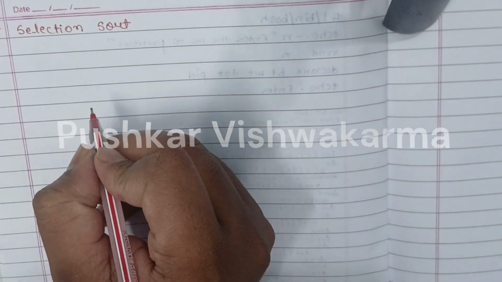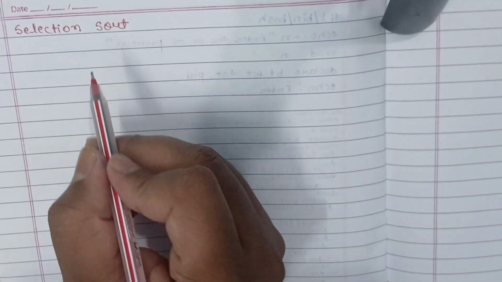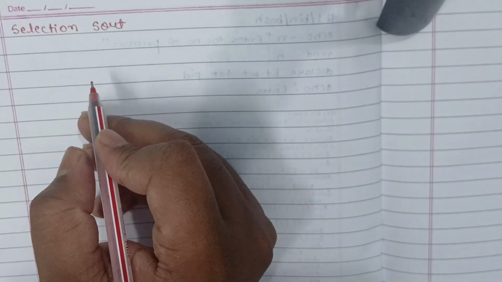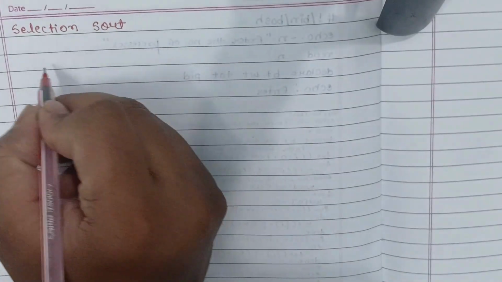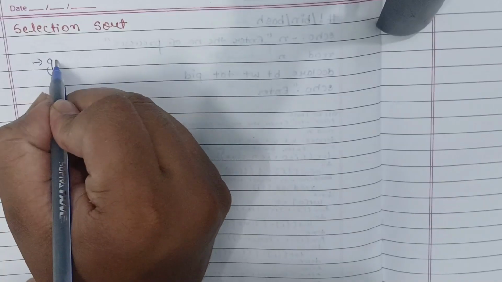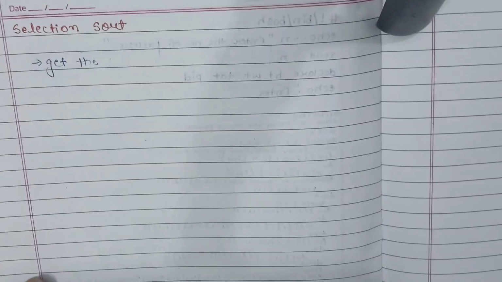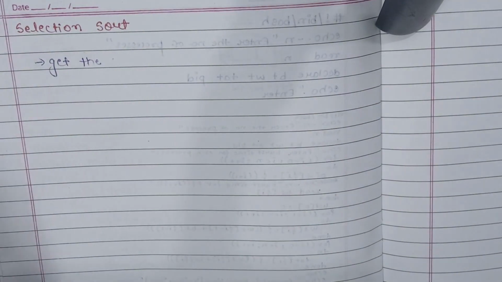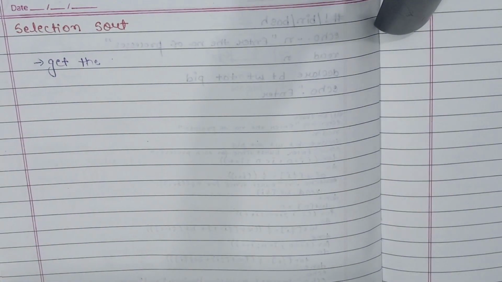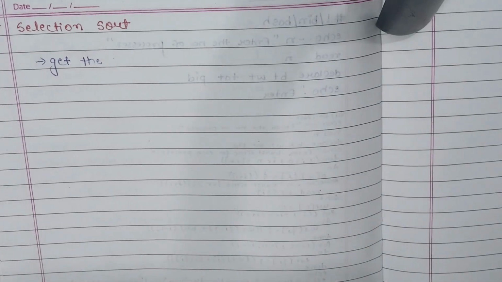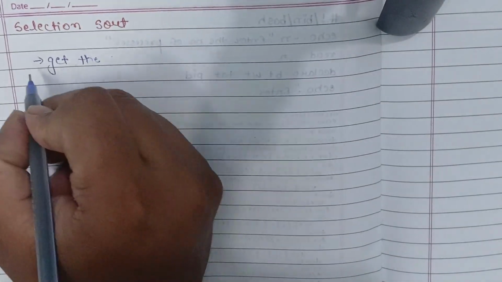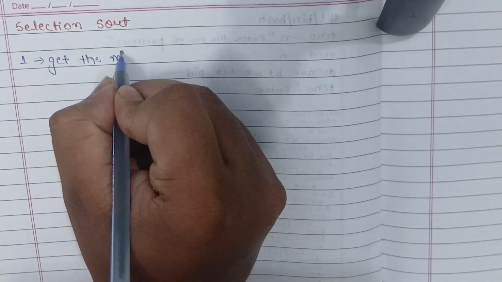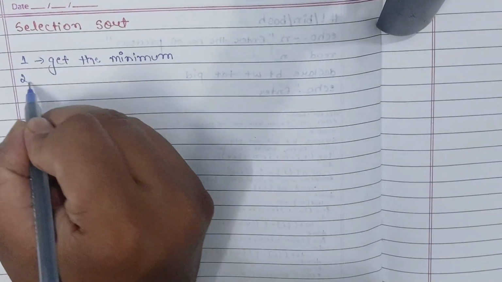So hello guys, in today's video we are going to see how selection sort works and what the code for it is. So let's first understand how it works and what its algorithm is. It states that you have to take the minimum element and swap it. So the first step is to get the minimum and the second step is to swap it.